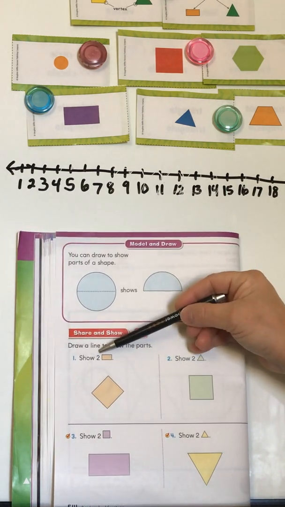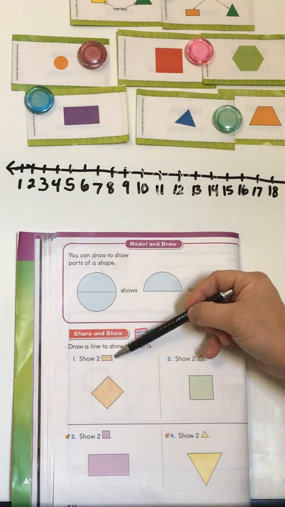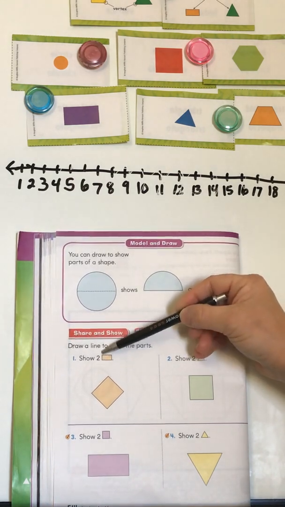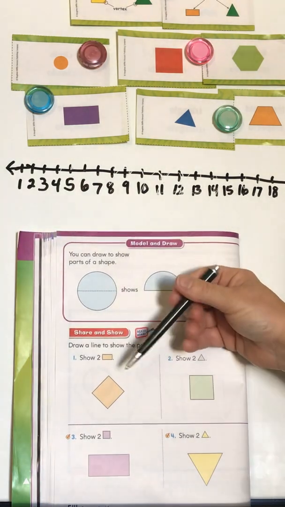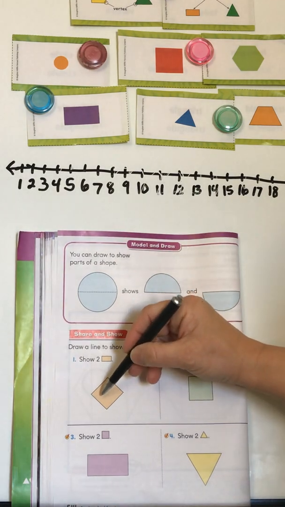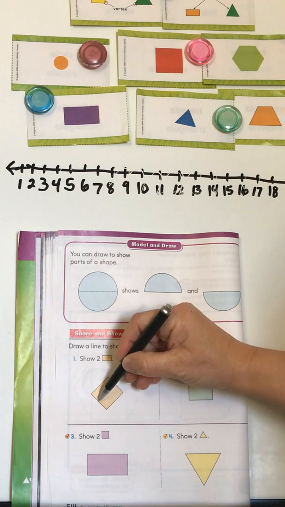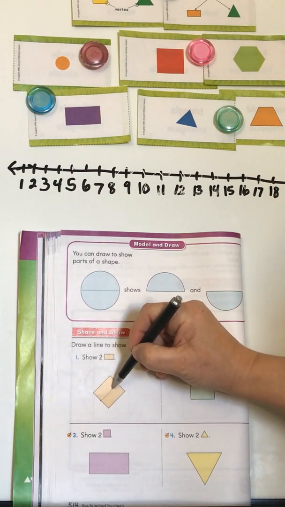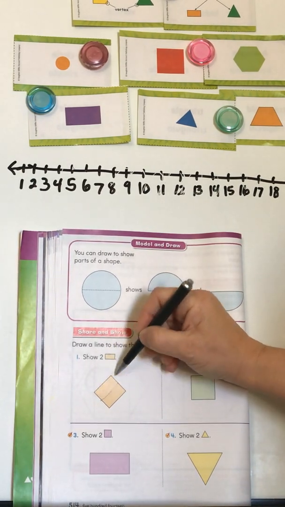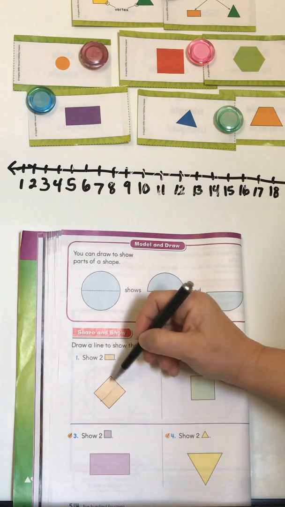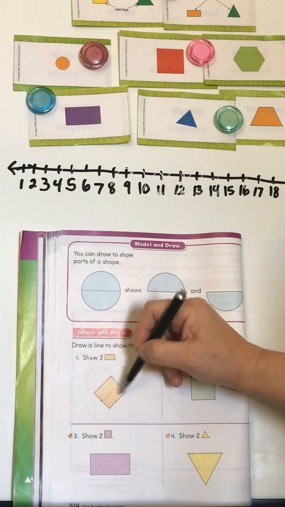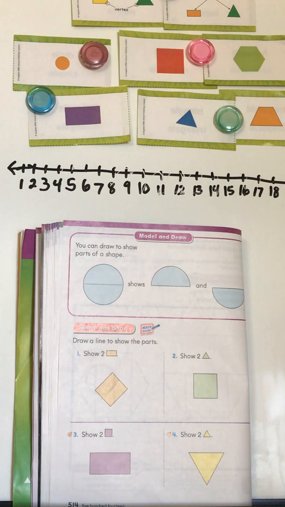So number one, show two rectangles. I know these are rectangles because of two long sides and two short sides. So if I want to show two rectangles, I need two long sides and two short sides. So if I go right here in the middle, I can see two long sides and two short sides, and then another two long sides and two short sides, so two rectangles.